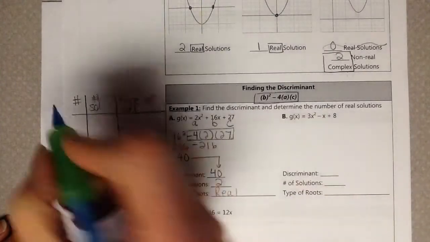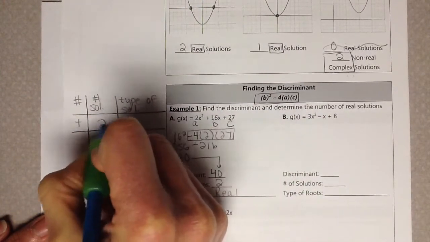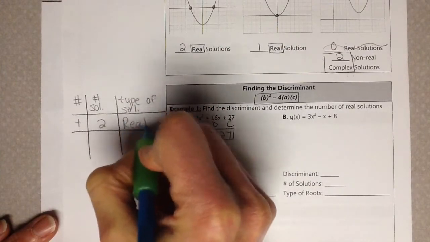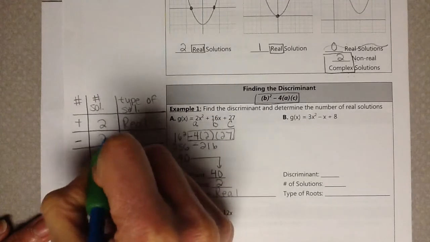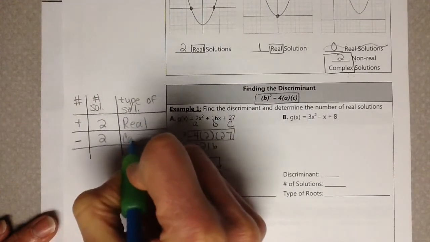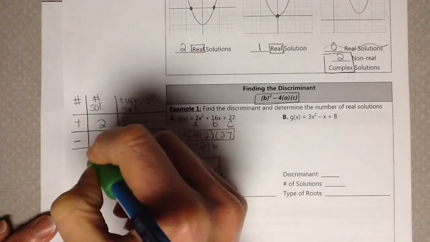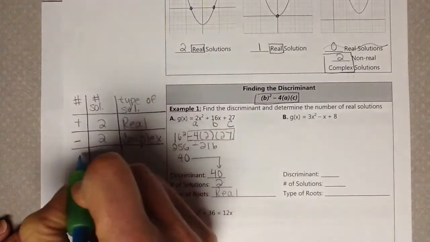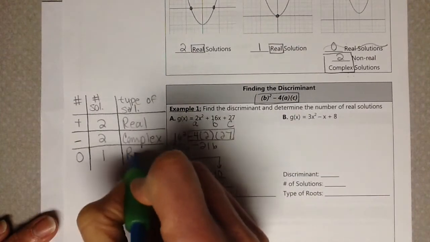Okay, so if my number is positive, I'm going to have two real solutions. If my number is negative, I'm still going to have two solutions, but they're going to be complex. And again, we'll talk more about complex in another section. If my number is 0, I'm going to have one solution, and it's going to be real.